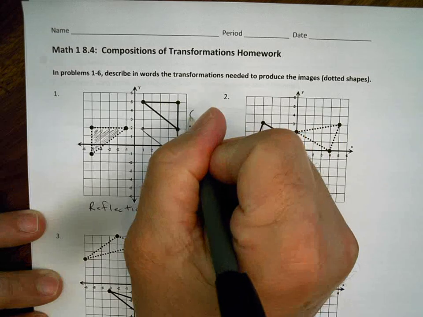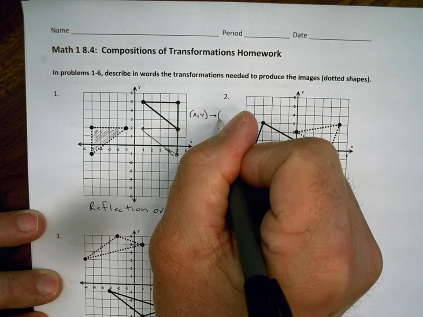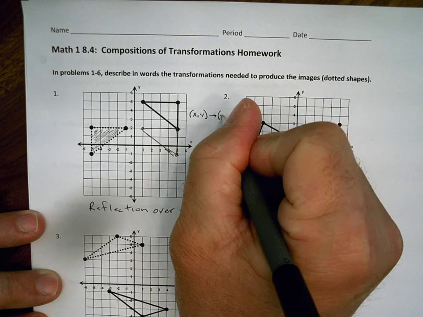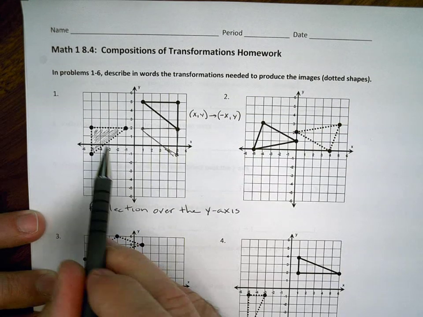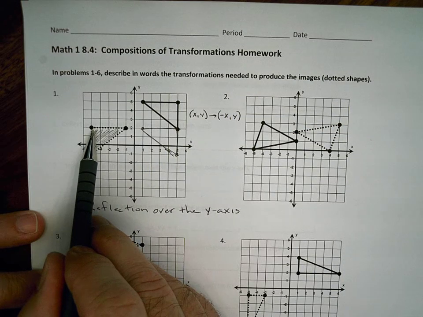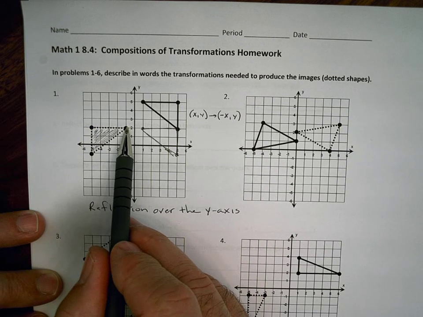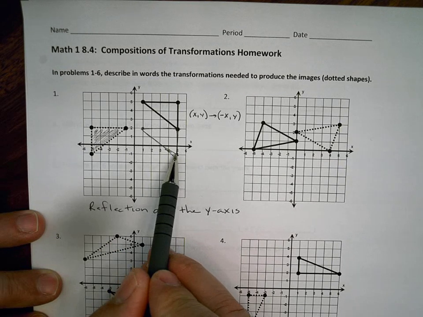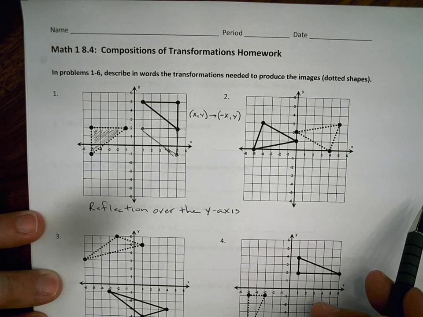And remember, a reflection over the y-axis: since we're going over the y-axis, the y stays the same, the x becomes the opposite. So you can see the y's are not going to change, but this is -5 and now it's +5. This is -1 and now it's +1. This is -5 and now it's +5. So that's a reflection over the y-axis.